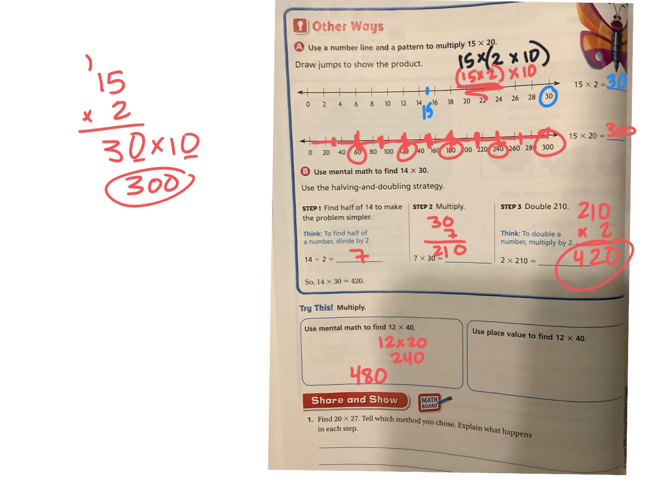The lesson had shown us a couple of different ways. Okay. They want us to use place value now to find the same thing. So as I look at this, I have 12 times 40. I can rewrite 40 as 4 tens. That's the place value, right? And so I would do 12 times 4 tens. So I'll do the 12 times 4.